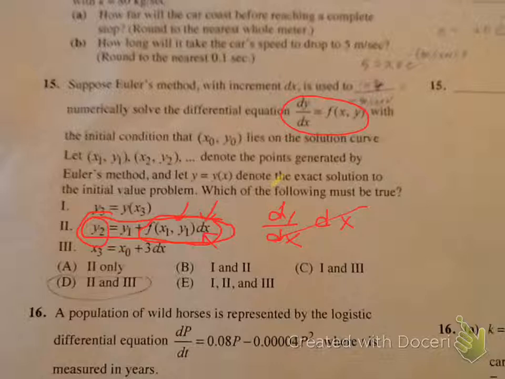And then number 3, the next x value, or the third x value, comes from taking 3 iterations of delta x added onto the original x value. So those are the 2 true statements in there. Go ahead and run with that.